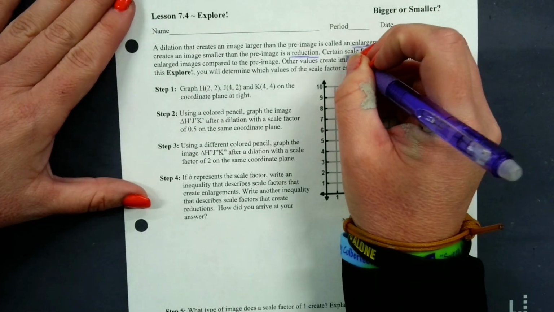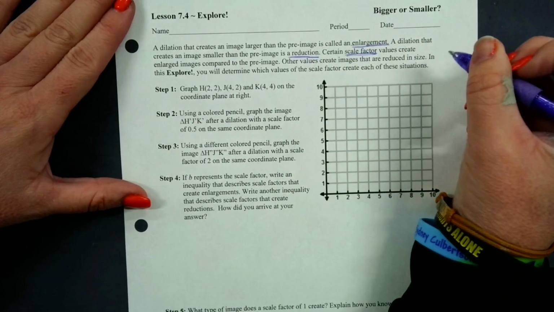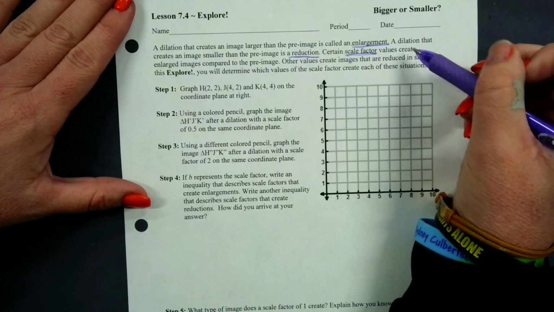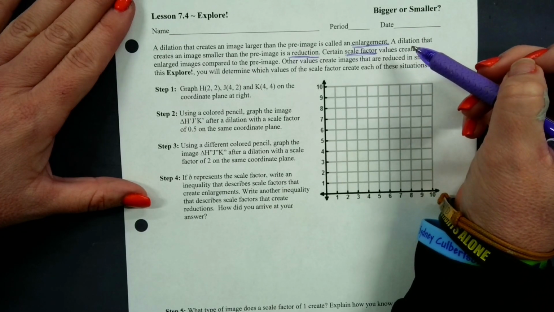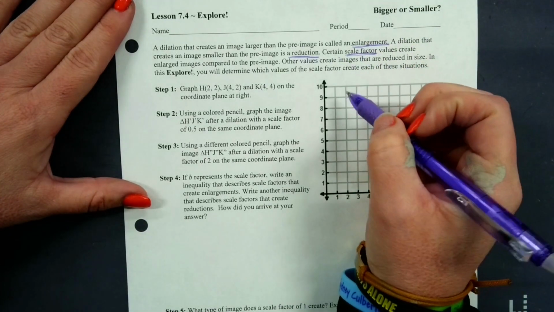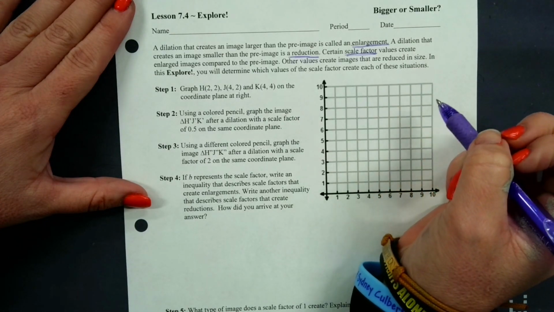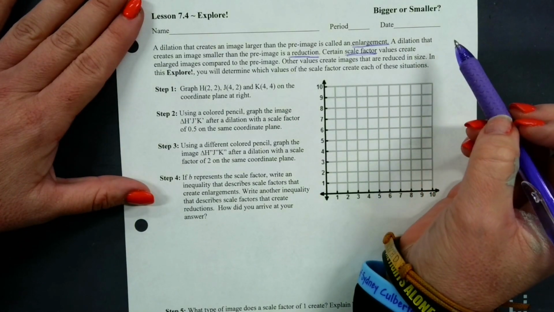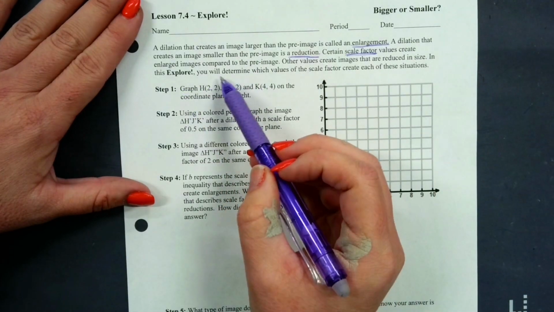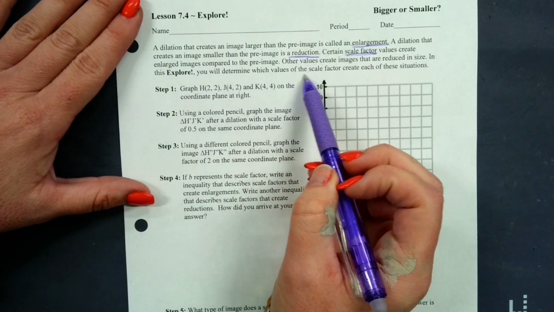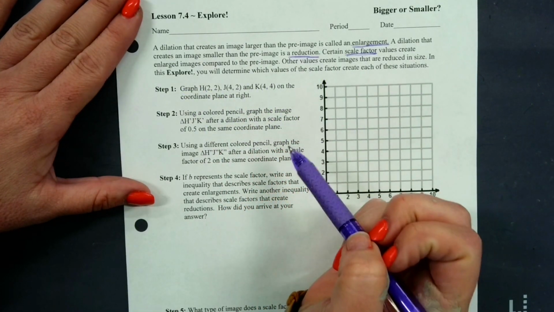Certain scale factors, that should ring a bell. Scale factor, you did that last year. Certain scale factors create enlarged images compared to the pre-image. Others create reduced images compared to the original. In this Explorer, you will determine which values of the scale factor create each of these situations.